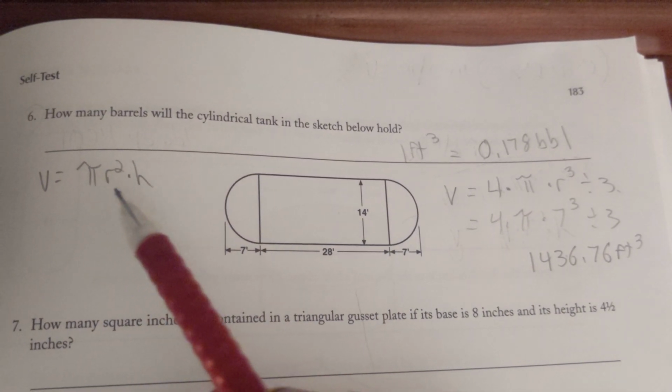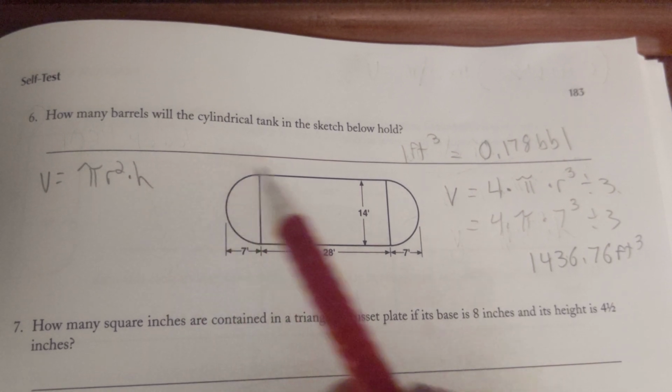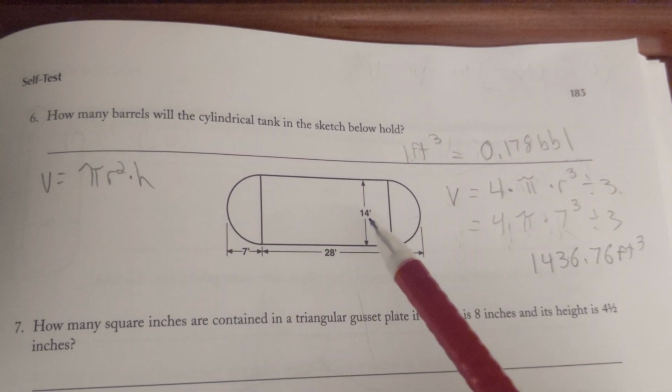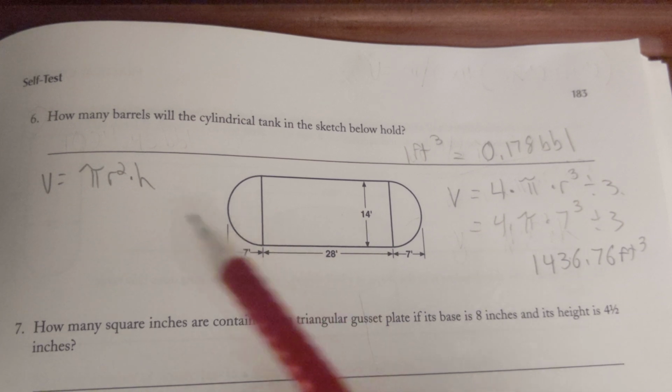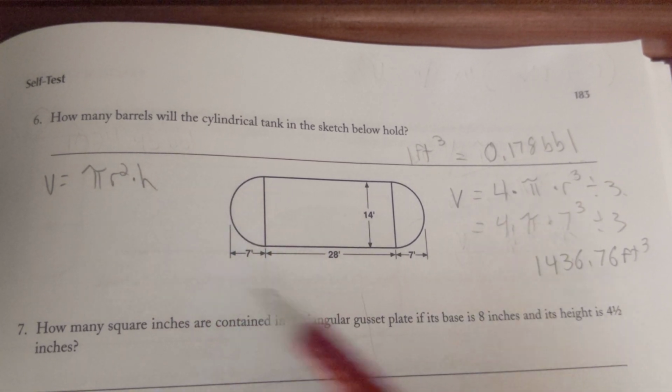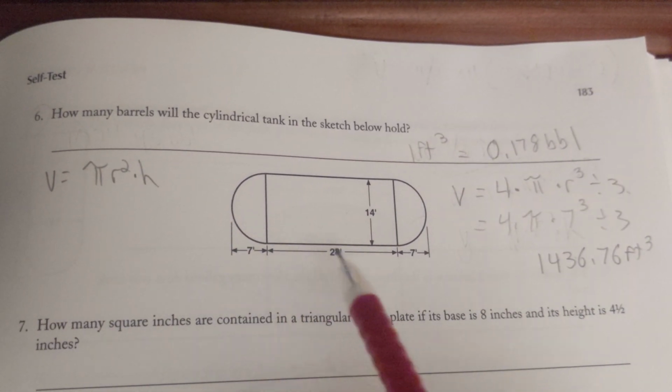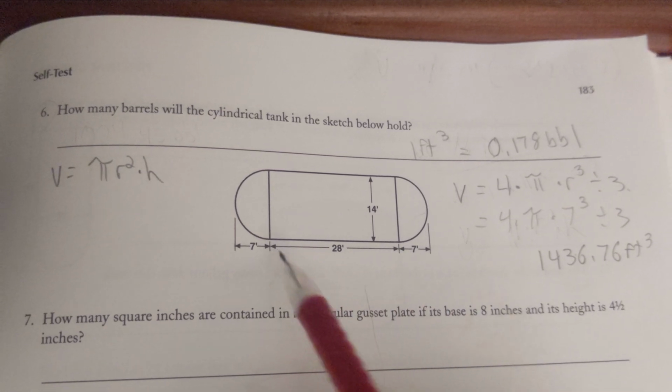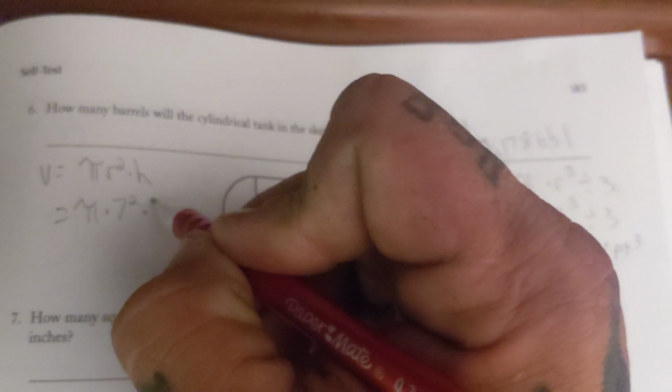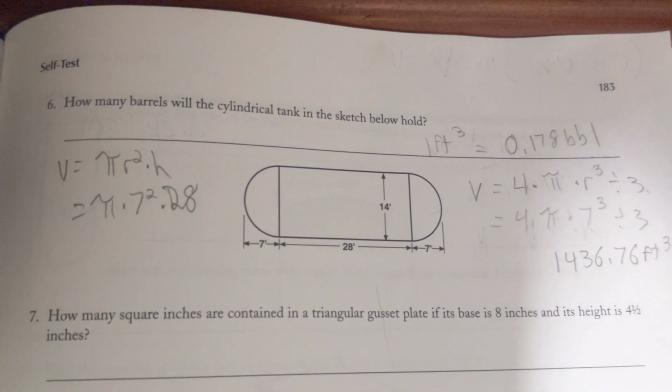Cylinder volume is pi times radius squared times height. So the radius is still the same, half of 14. So you're looking for a 7-foot radius squared times the height. The height of the cylinder would be 28 feet. So you would write this as pi times 7 squared times 28. Now let's calculate that out.